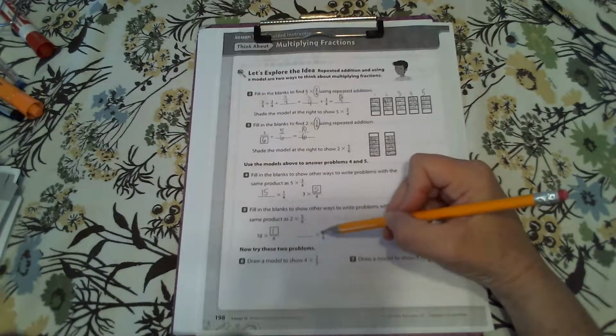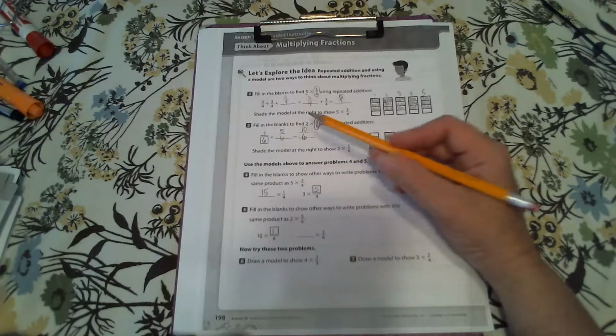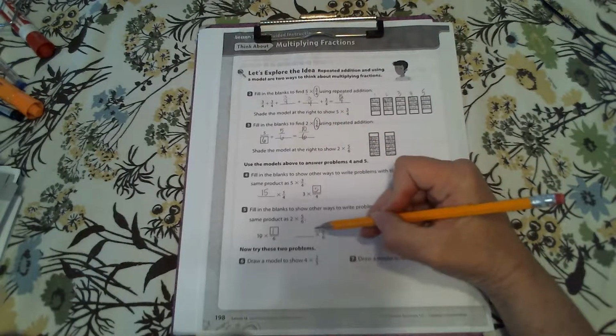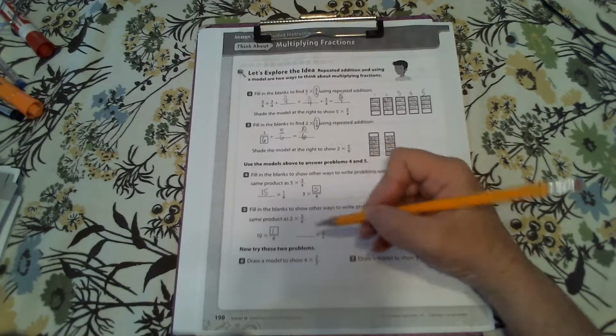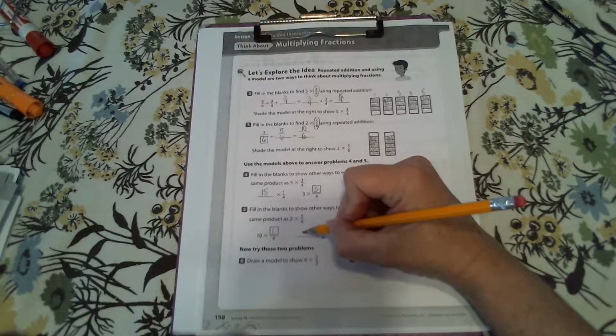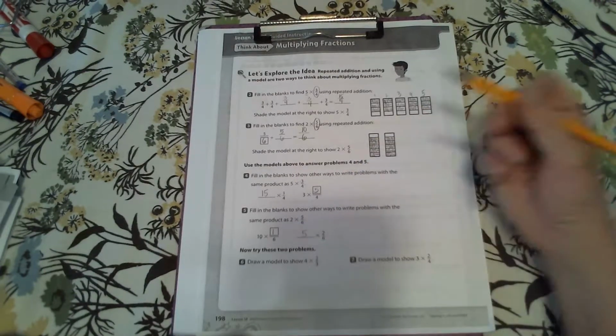And then blank times 2/6. So I'm trying to get to 10 when I'm multiplying by these two numbers here. So what number times 2 is 10? Hopefully you guys said 5. Good.